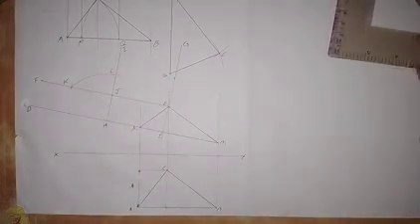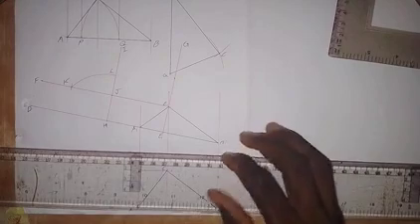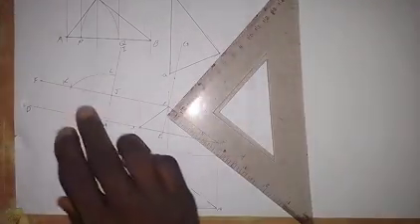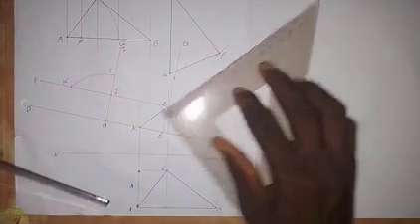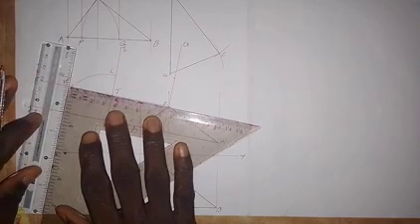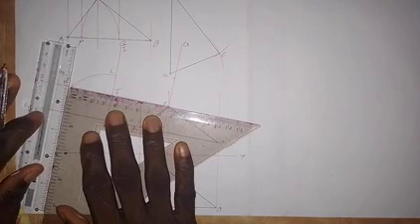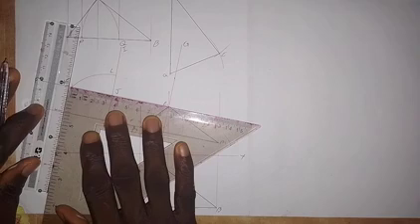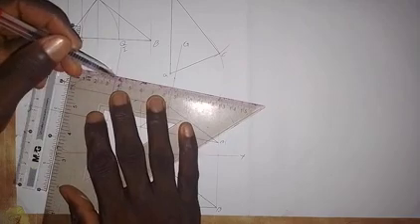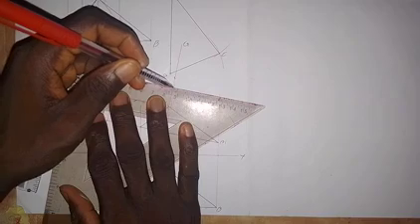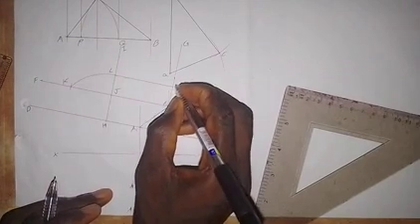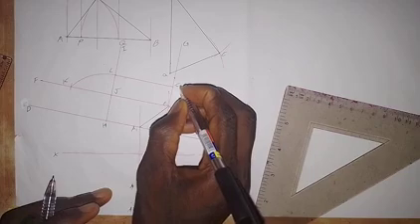Now, from point L, I'm going to draw a line that will be parallel to line C1F. So I will set my set square along this line C1F, and then shift the set square to point L like this. Here I will draw a line to meet this line. This point here I will call point C2.